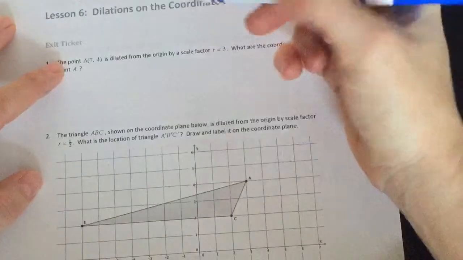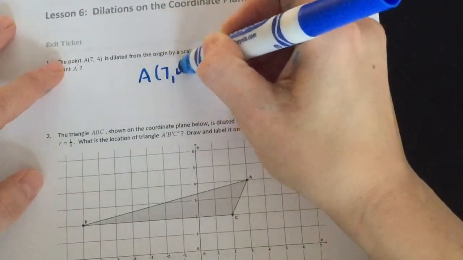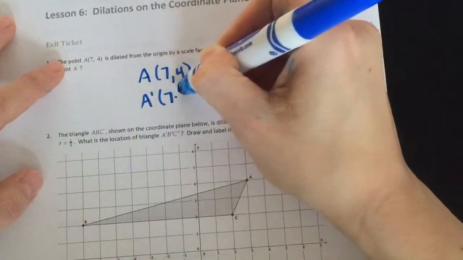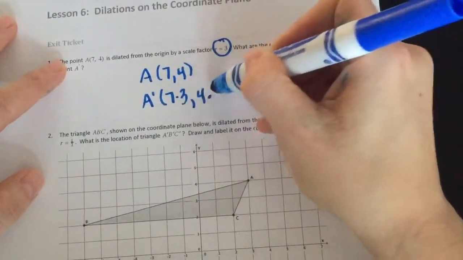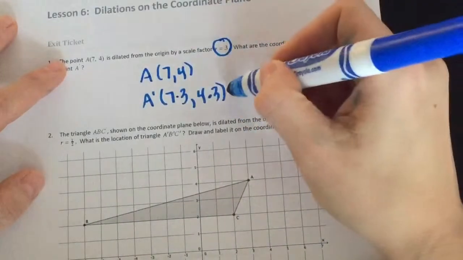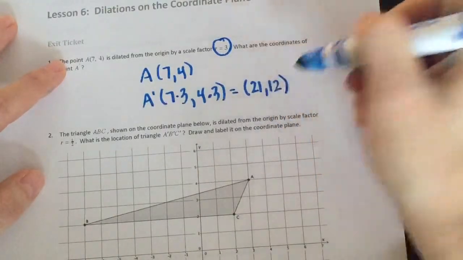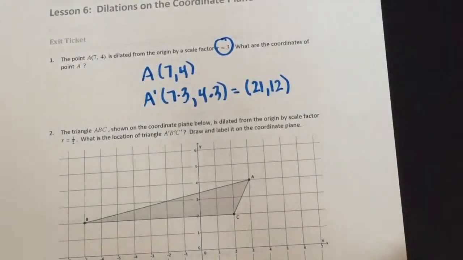So if the original is 7,4, then A prime is going to be 7 times 3, which is our scale factor, 4 times 3. And that's going to be 21, 12. And you may have got that on your quiz, but you didn't show me any work, so I have no idea how you got it.